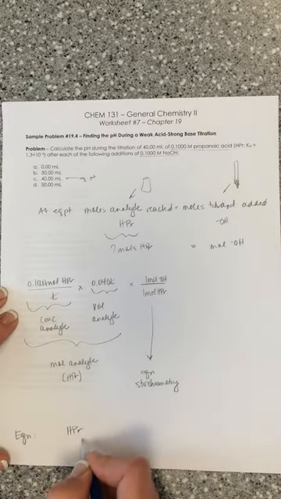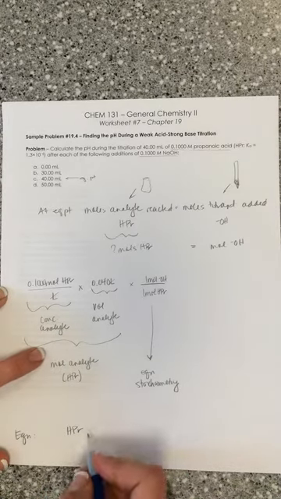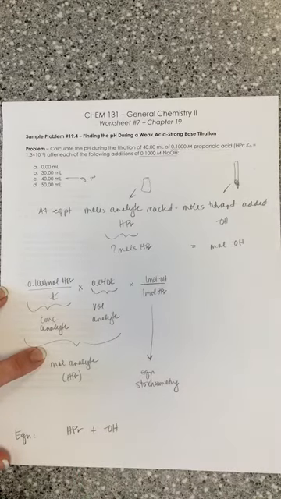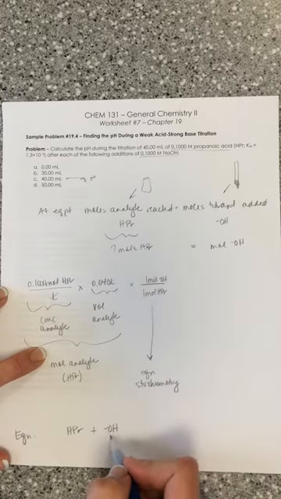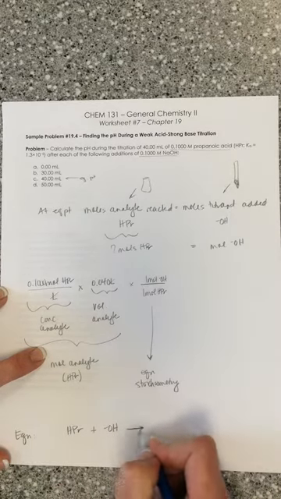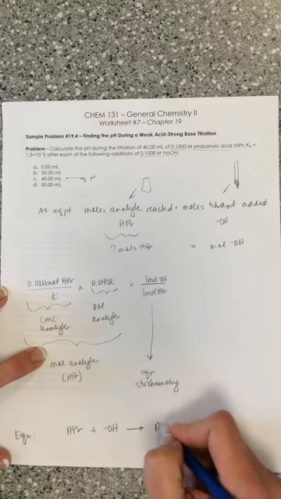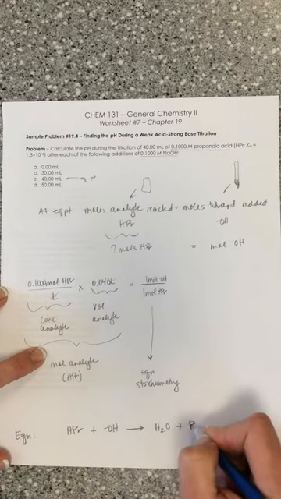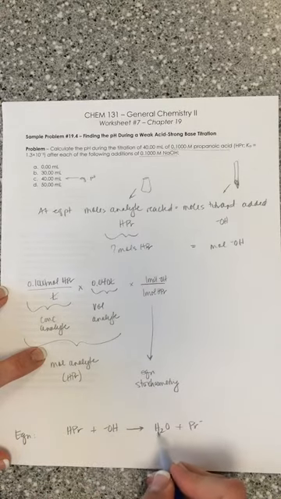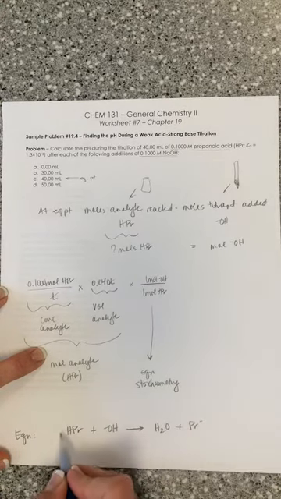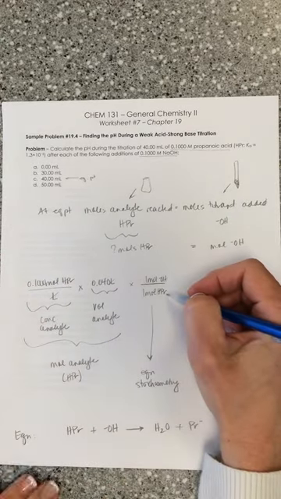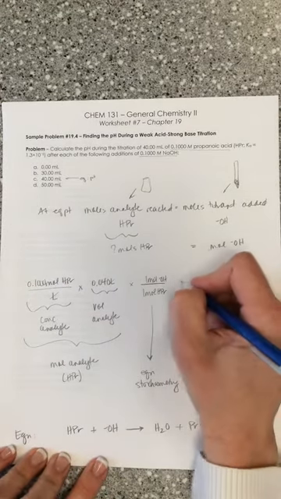We have our analyte HPr in our flask, and when it encounters hydroxide from our burette, this hydroxide, being a strong base, is going to rip a proton off of our HPr. This is shown with a one-way arrow, generating water and our conjugate base. The stoichiometry of this is 1 to 1 to 1 to 1, so 1 mole of HPr will react with 1 mole of OH minus. That's where we get the stoichiometry.